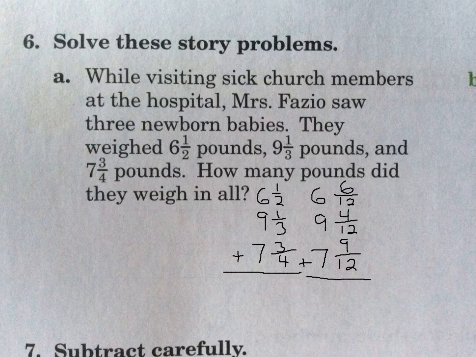Now let's add these up. 6 plus 4 is 10, plus 9 more is 19. Alright, 6 plus 9 is 15, plus 7 more would be 22.